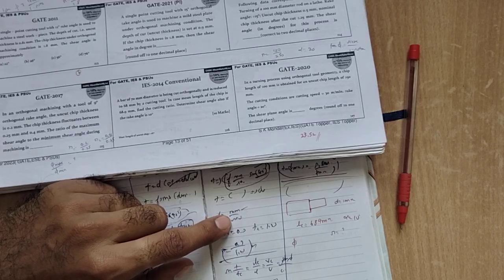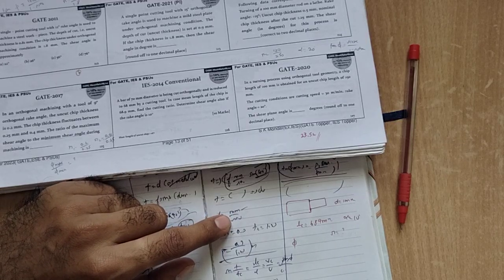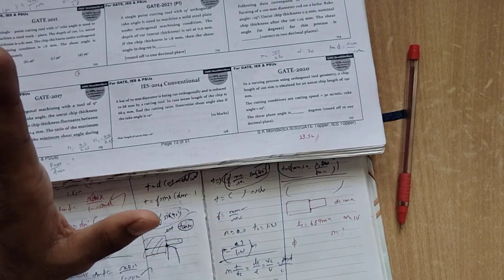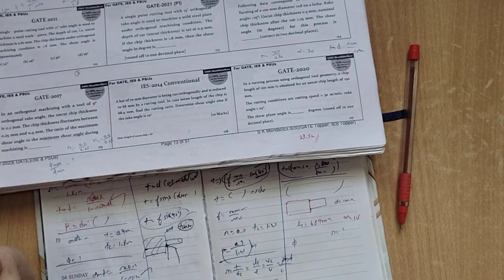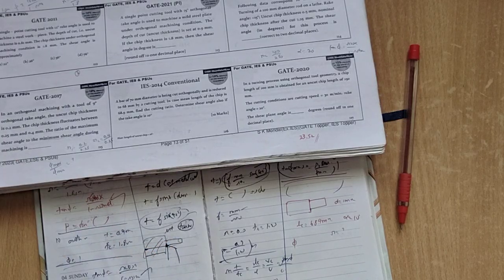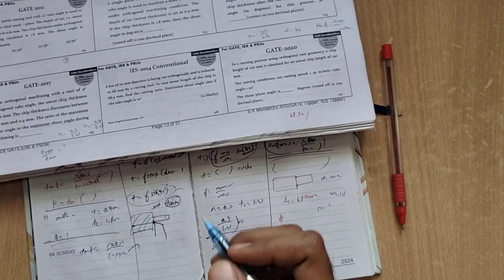So length of chip is given, so can we calculate the other thing? Just think. So we can calculate the D. Okay, length of chip given, super. So depth of cut is, for example, just take this one too.